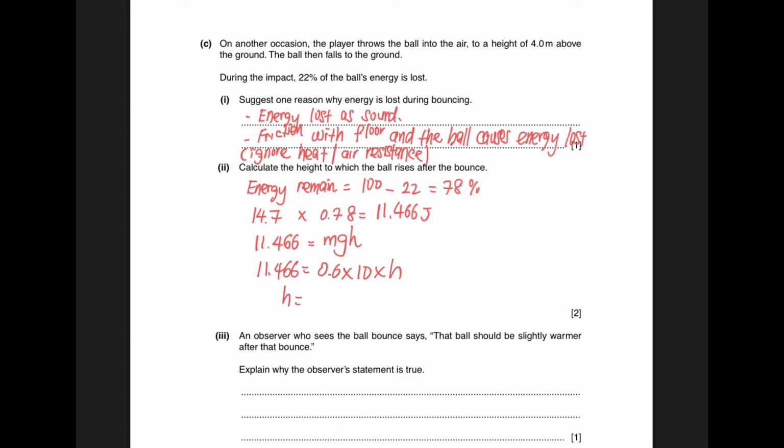Okay, so we find out the height then: 11.466 divided by 0.6 divided by 10. So we get the height.